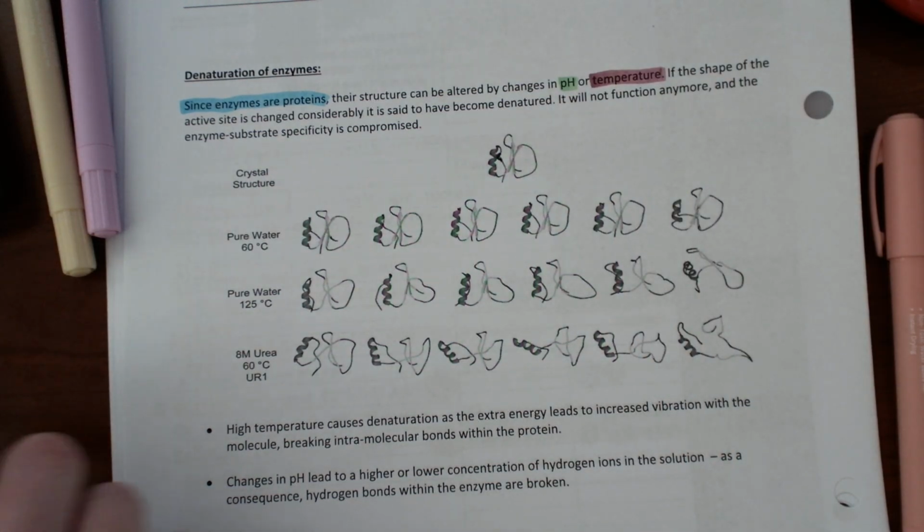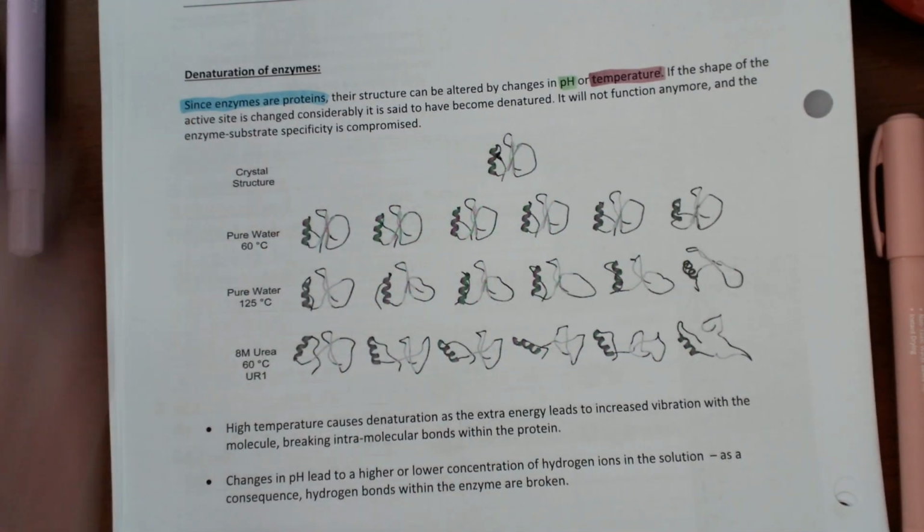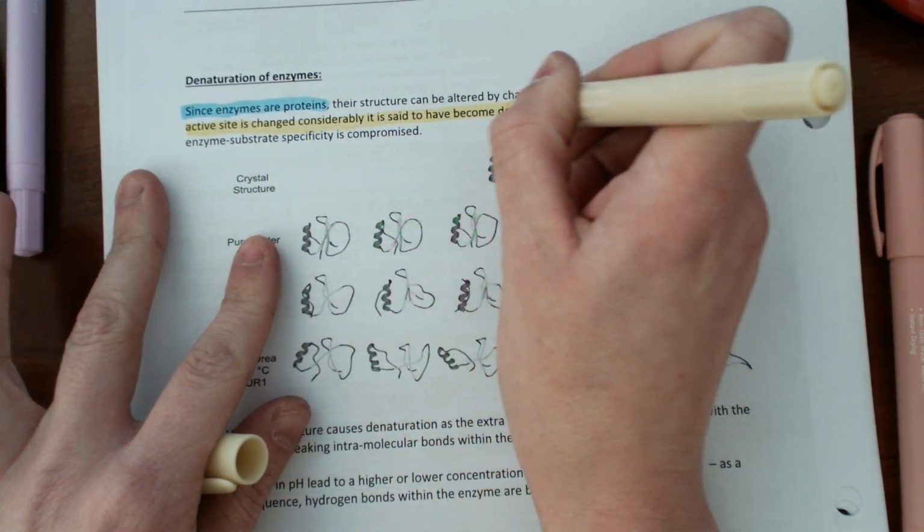And so if changes in temperature or pH happen that are too far outside of the optimum, for pH, it depends on what the specific enzyme is. For temperature, it's typically high temperatures. Cool temperatures will just slow down molecular speed. They won't denature that enzyme because it's not adding energy to break those bonds. But either way, if those two parameters are offset from what they should be, the shape of the active site is changed considerably, and the enzyme is said to have become denatured because it won't function anymore.